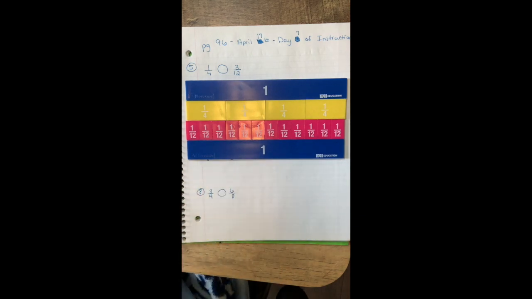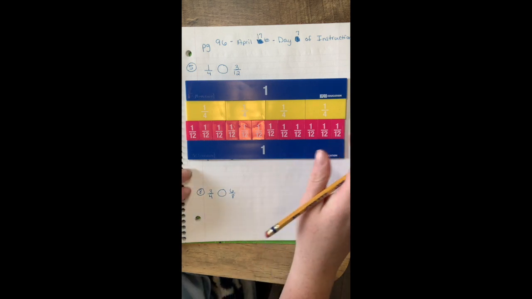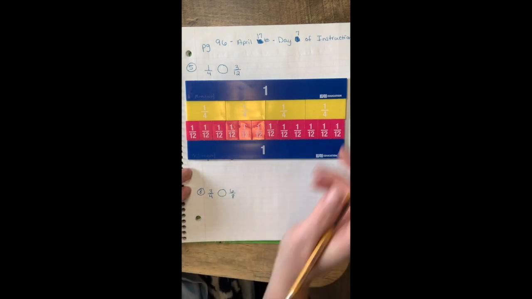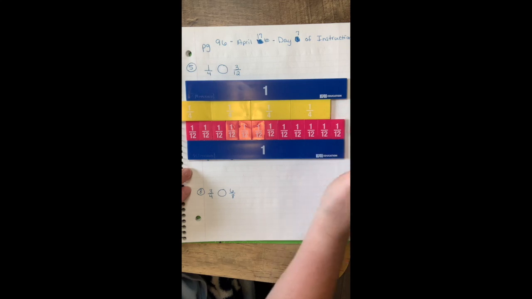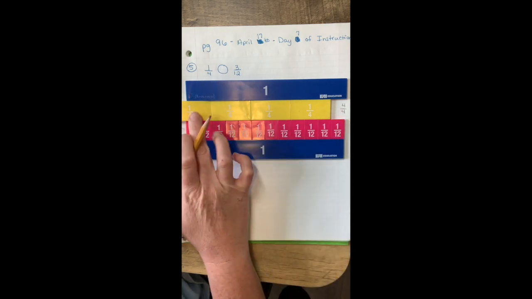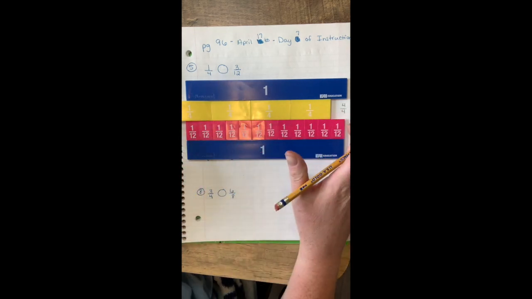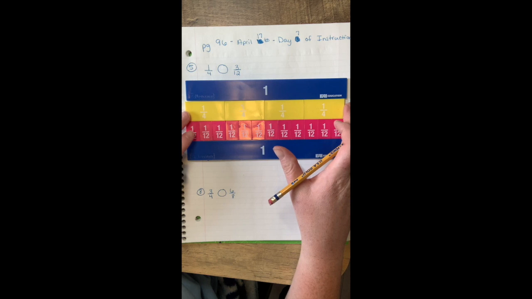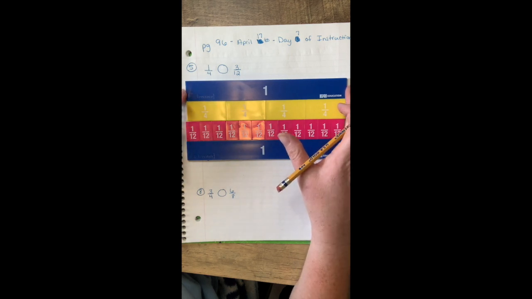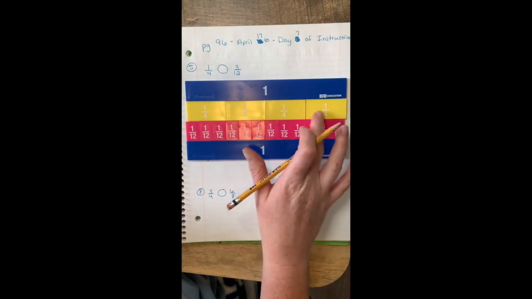And you guys learned for the last 2 days that anytime you have a fraction that has the same numerator and the same denominator, that equals one whole. 1/4, 2/4, 3/4, 4/4. 4/4 is the same thing as one whole, which you can see now.